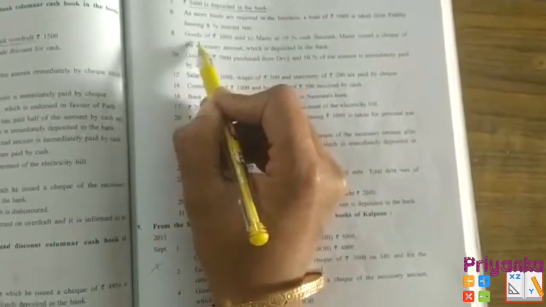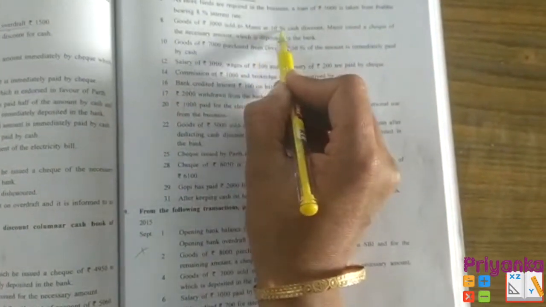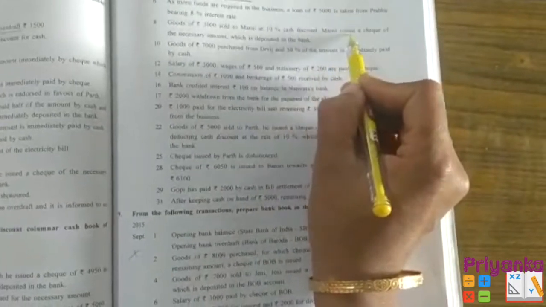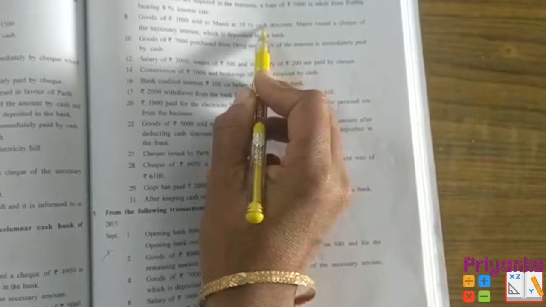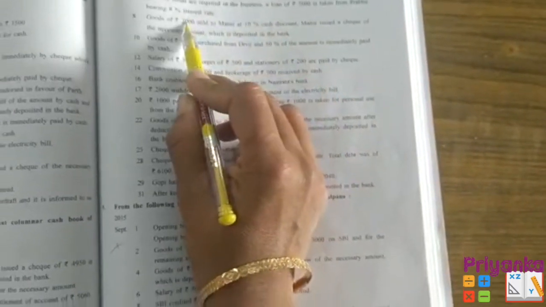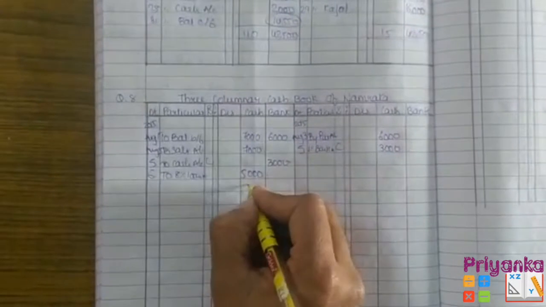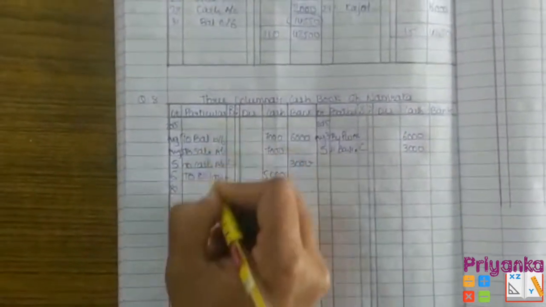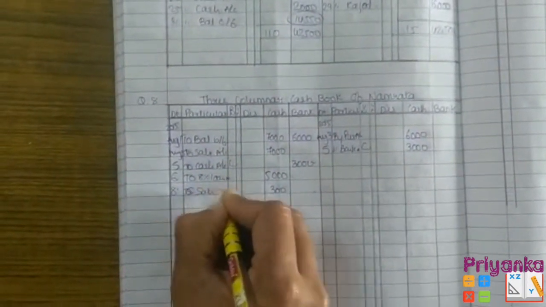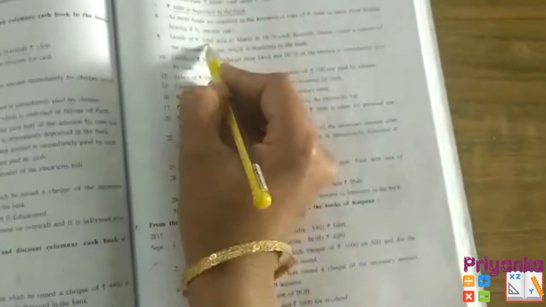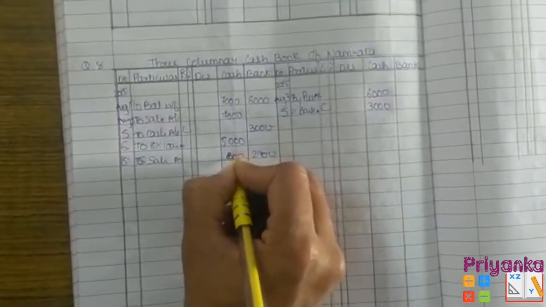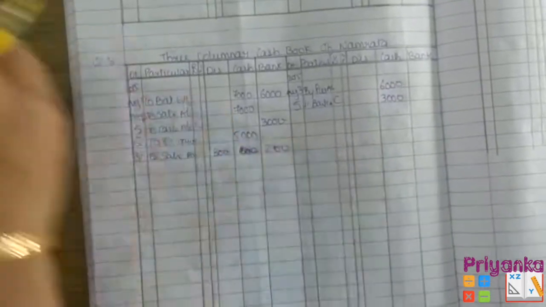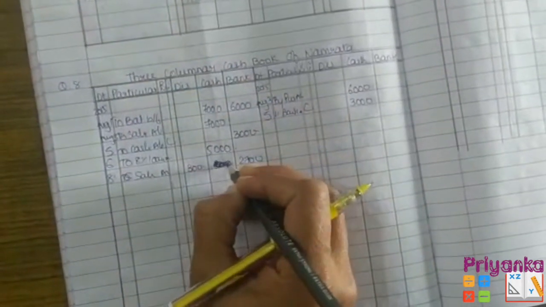Next, 8th one. Goods of rupees 3,000 sold to Mansi at 10% cash discount, and Mansi issues a check of the necessary amount which is deposited in the bank. Now this is the cash discount which has to be recorded. 10% of 3,000 will be 300. As this is a sale transaction, it comes at the debit side to sales account. 3,000 minus 300, the remaining balance is going to be deposited into the bank, that is in the bank column, 2,700. See, while doing this I am also making a mistake, so be careful in which column you are writing. I am in a hurry.